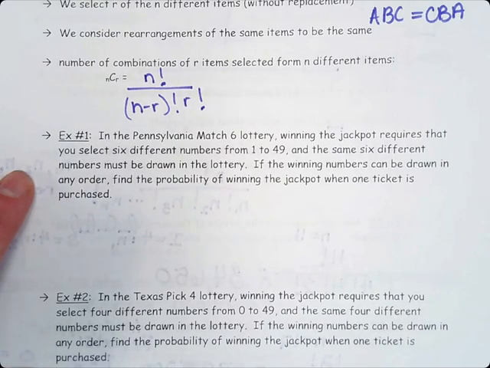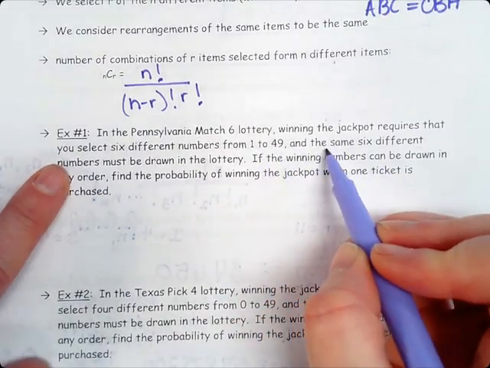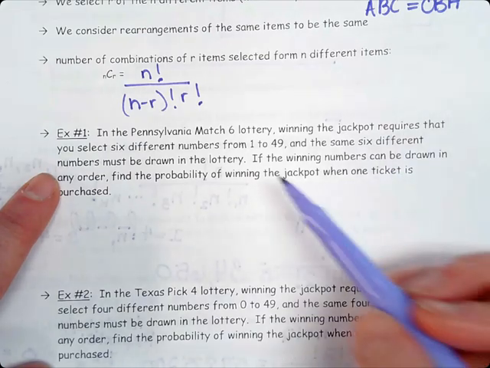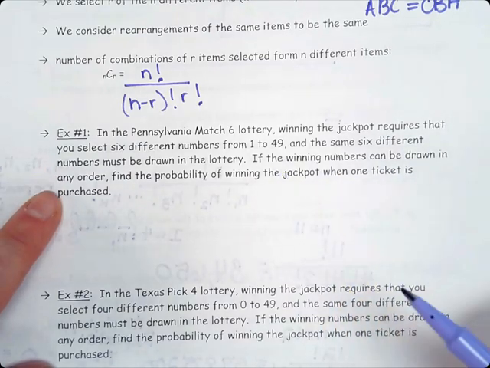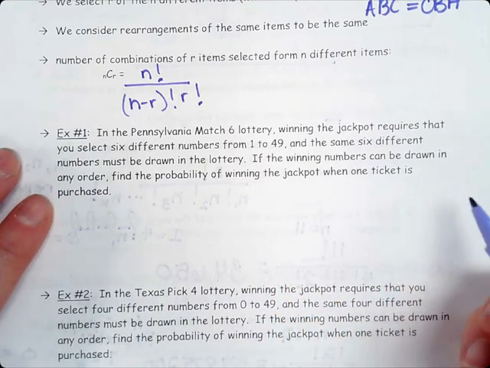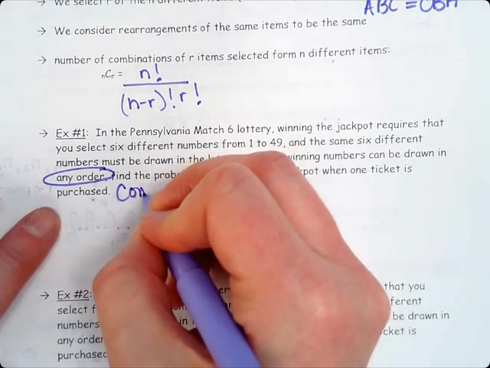So in the lottery, winning the jackpot requires that you select 6 different numbers, 1 through 49, and the same 6 different numbers must be drawn in the lottery. If the winning numbers can be drawn in any order, find the probability of winning the jackpot when one ticket is purchased. So a key phrase here is any order. That tells you it's a combination.